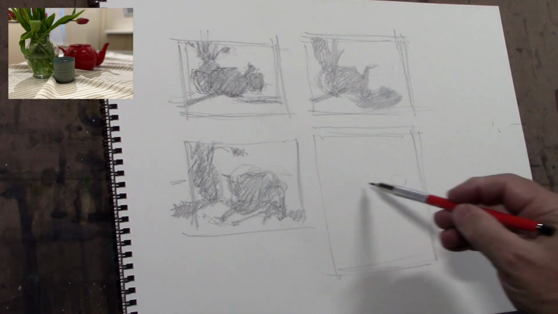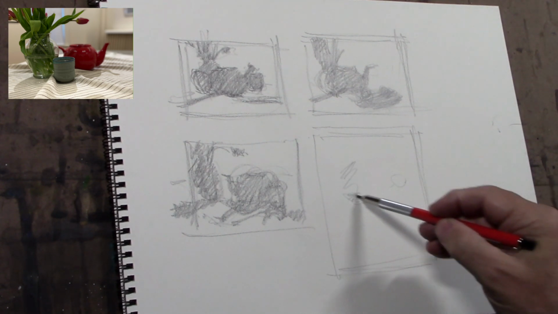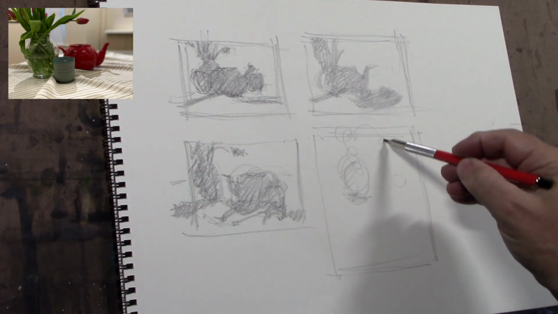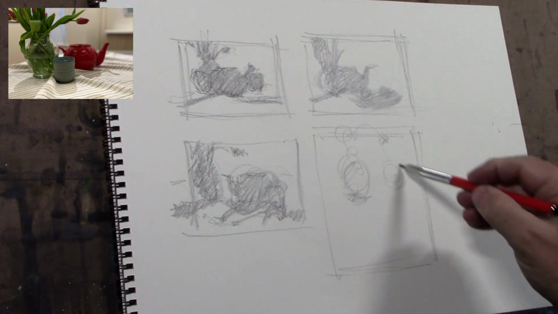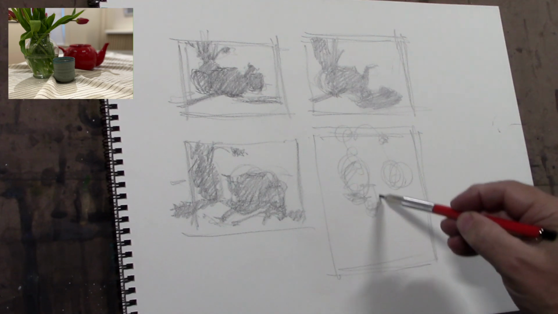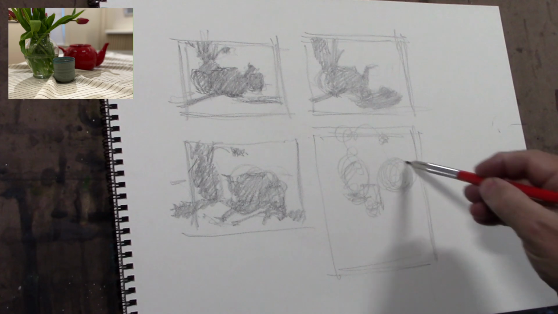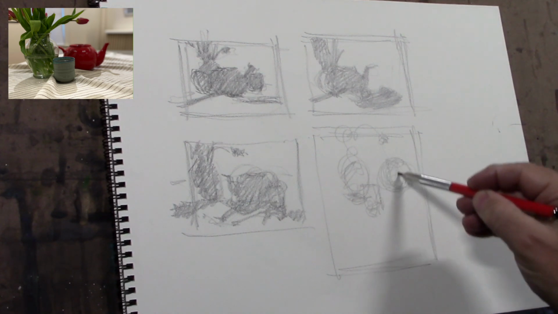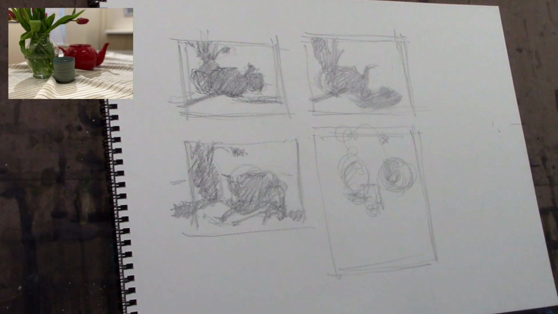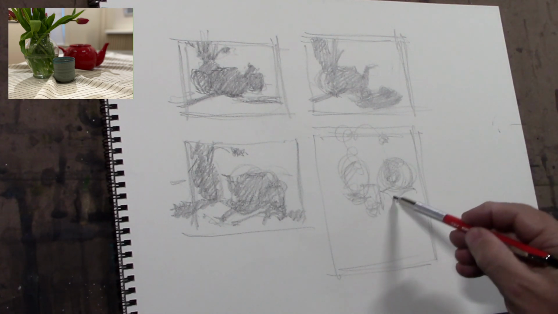We'll put our vase about here, and teapot here, an intersecting cup about here. A difficult view of the teapot because it's pointing right at us. From a point of view of the shadow, this is perhaps the most interesting.